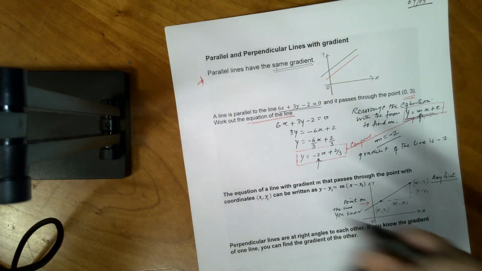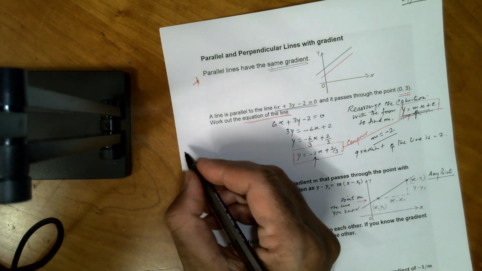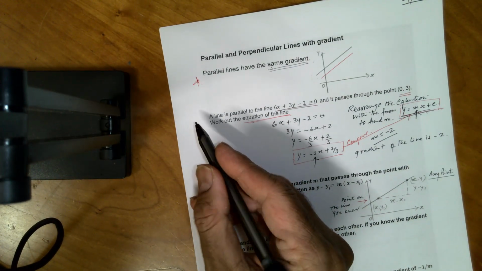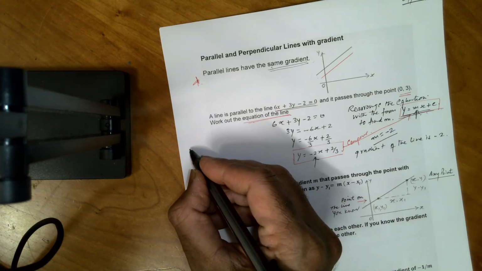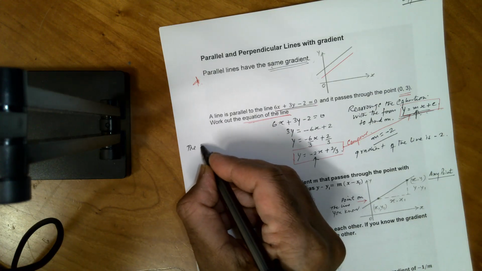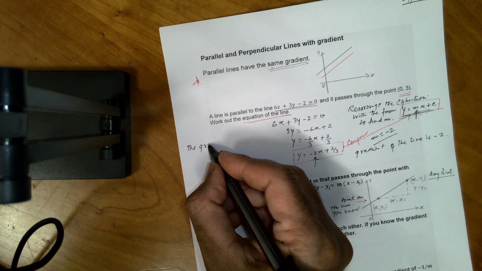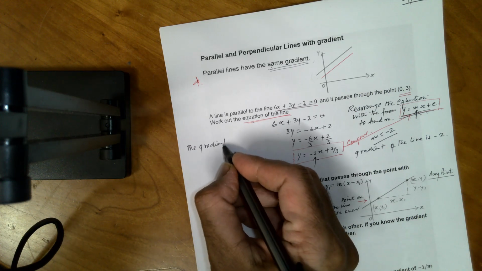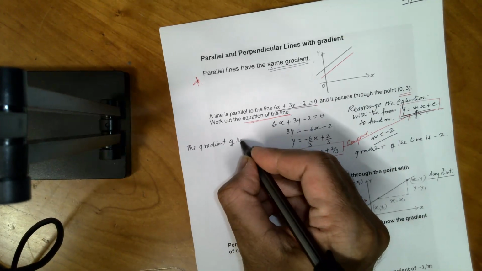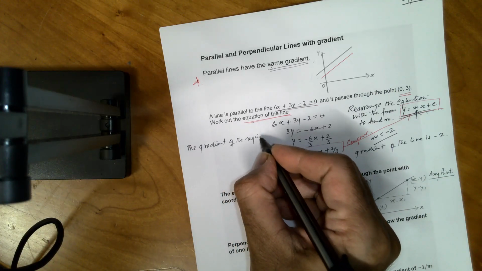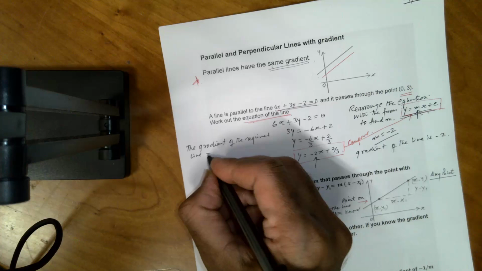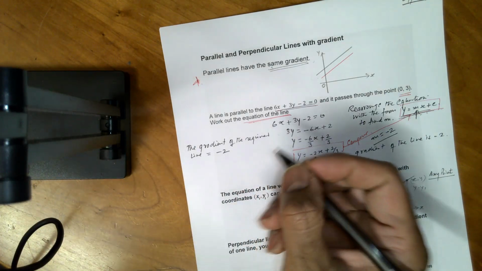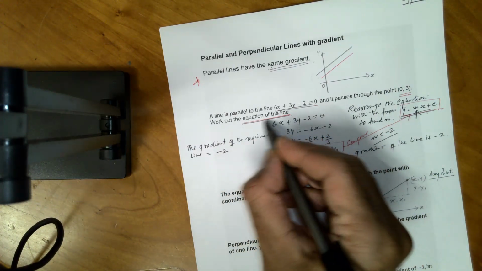You got it? Because these are parallel lines, the gradient of the required line is also minus 2.